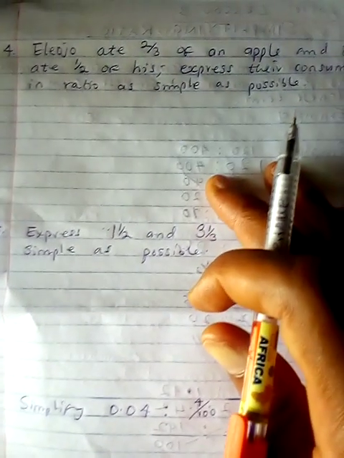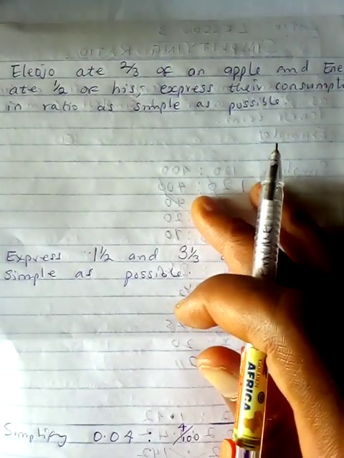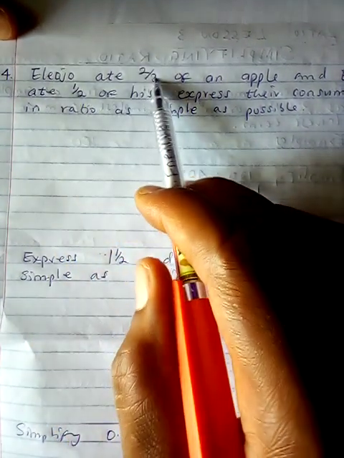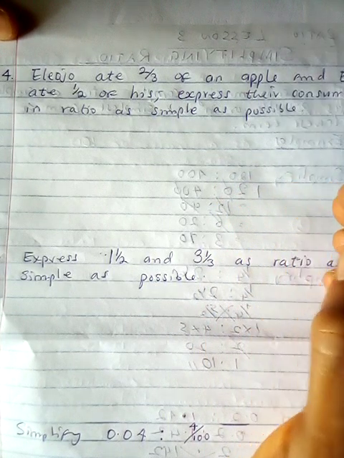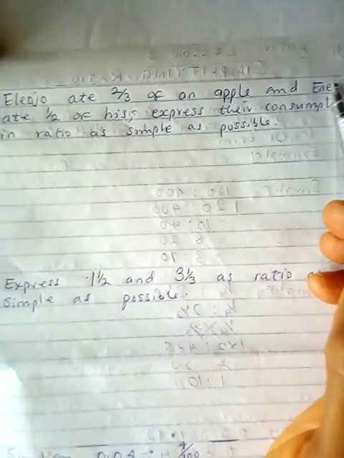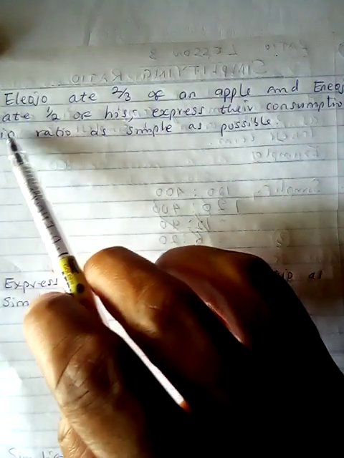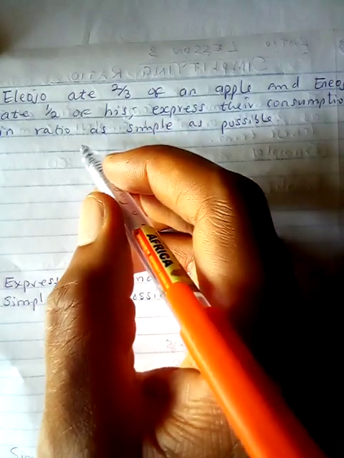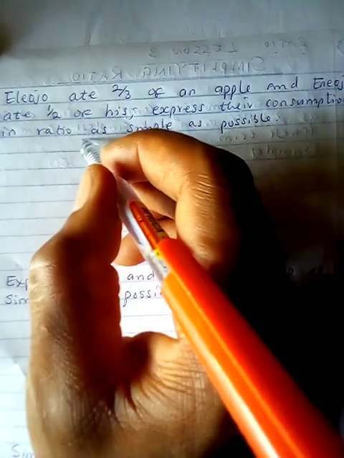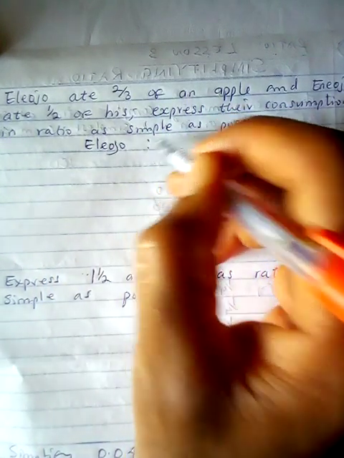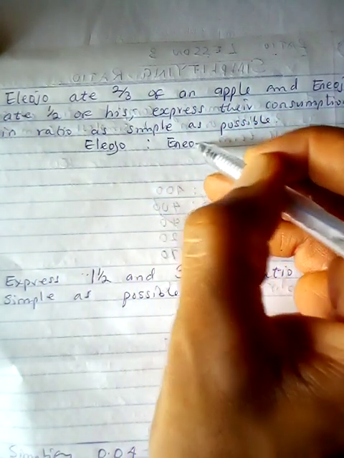Then we also have a further example on simplifying ratio. Here we have number 4 that says Eleojo ate 2/3 of an apple, and Eneljo ate half of his. Express their consumption in ratio as simple as possible. Now we are going to express this. We have 2 people here that consume an apple. First we have Eleojo, that is going to be in ratio to Eneljo.